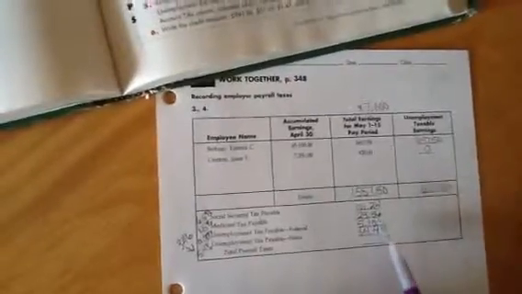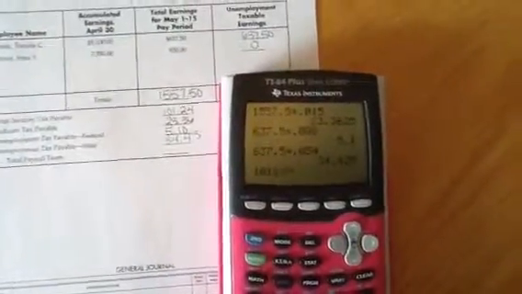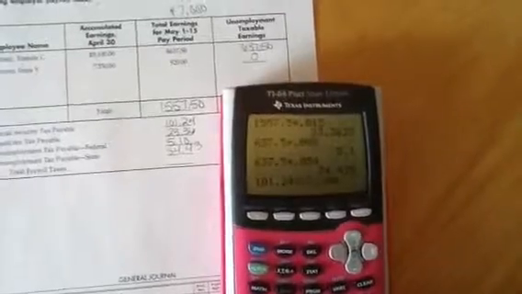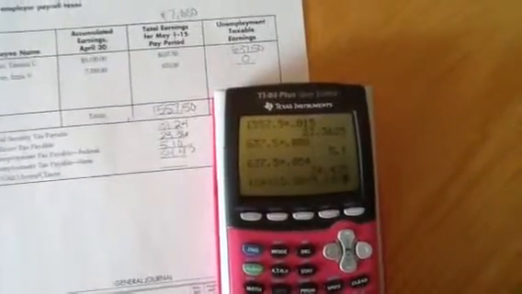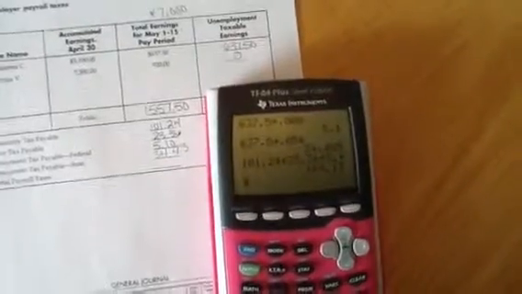And then we calculate the total payroll taxes that an employer is paying. We get $164.13.